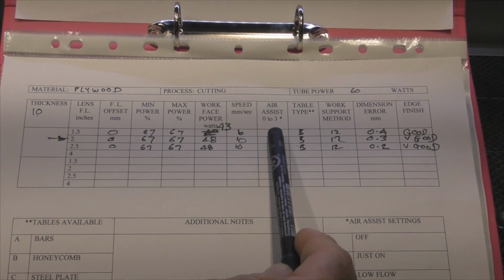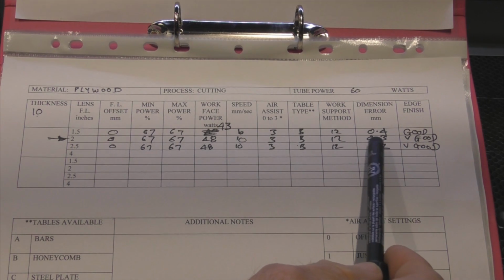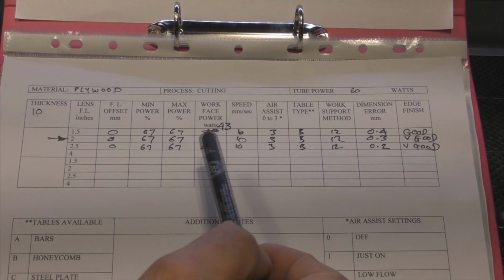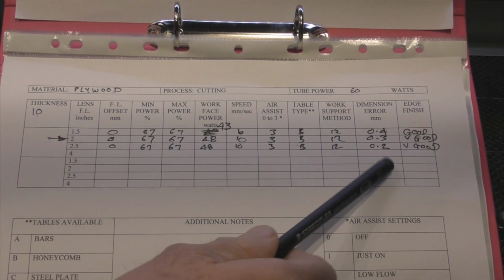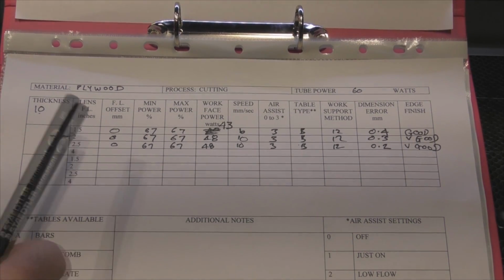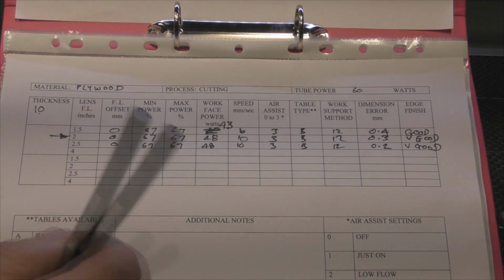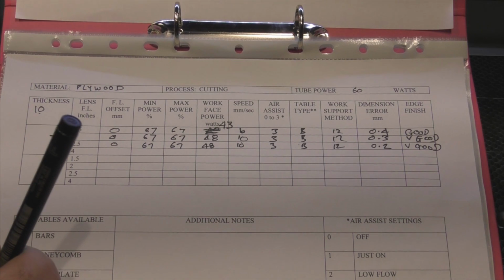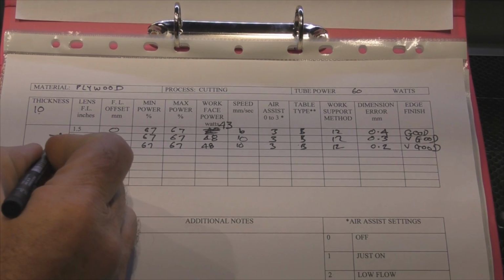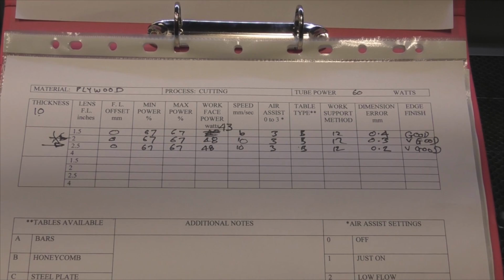Now the air assist was right up at the top, maximum, and the interesting thing here was that I was getting some really strange results in terms of the dimensional error. As you can see, the best dimensional error, the tightest dimensions, were actually on the 2.5 inch lens. And the surface was good and the finish was good. So on balance, I suppose for 10mm, I've got to say that I would probably favour the 2.5 inch lens.